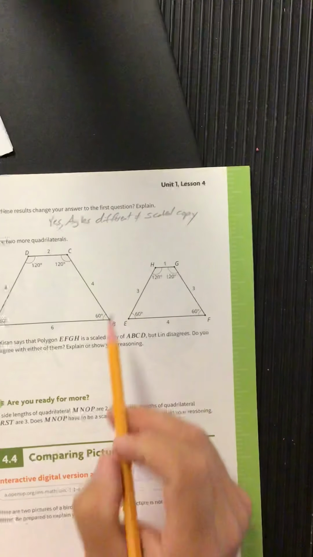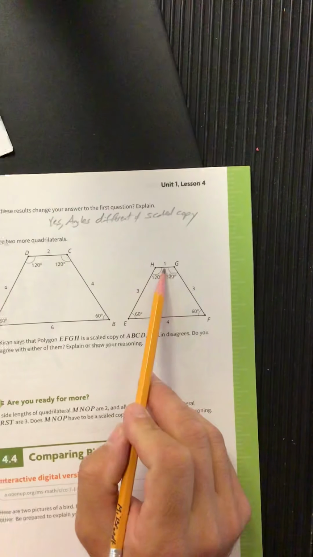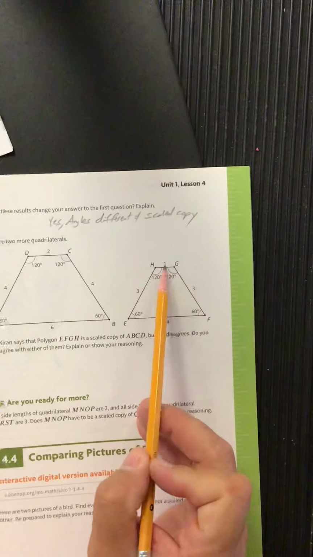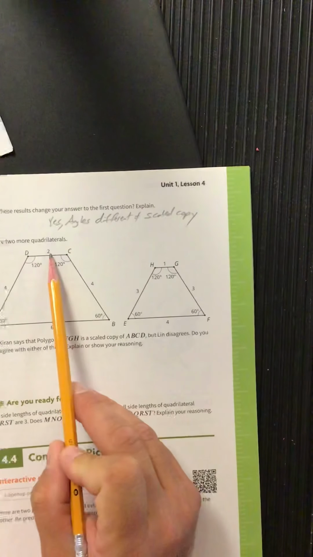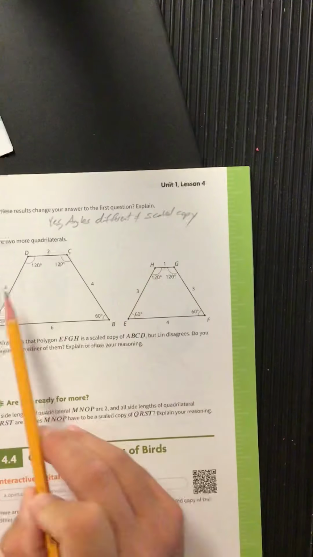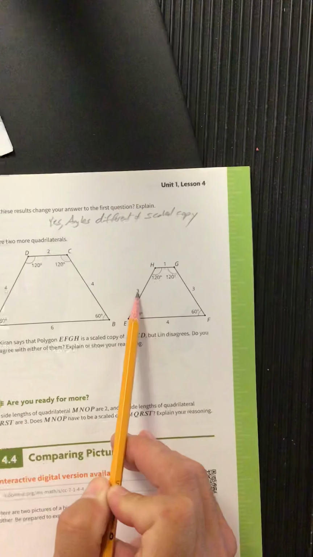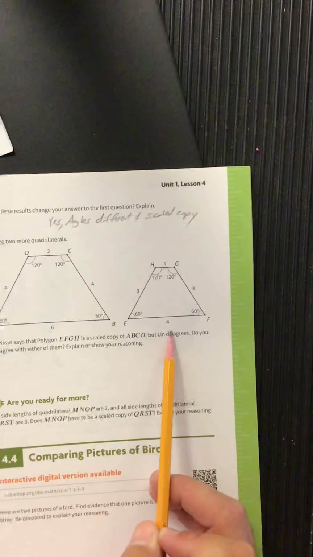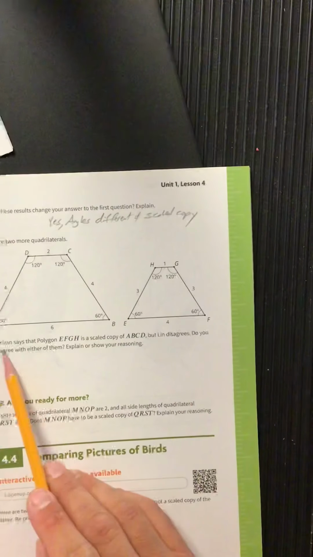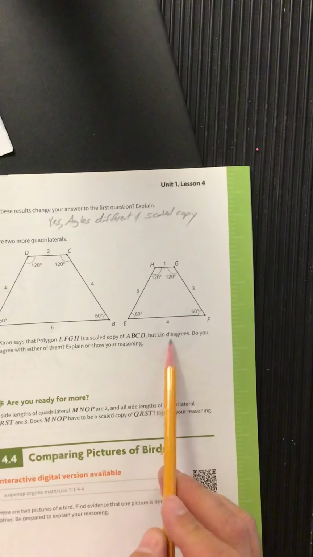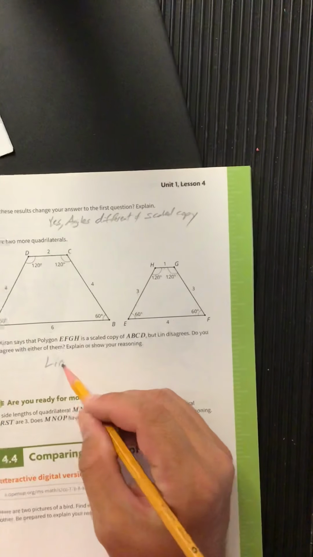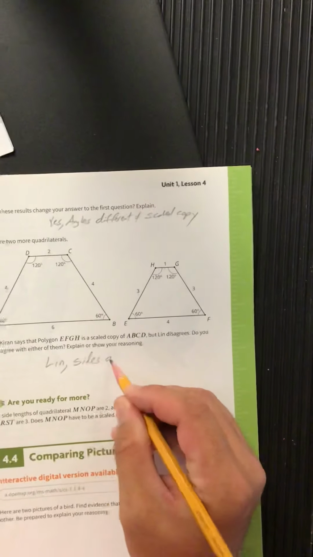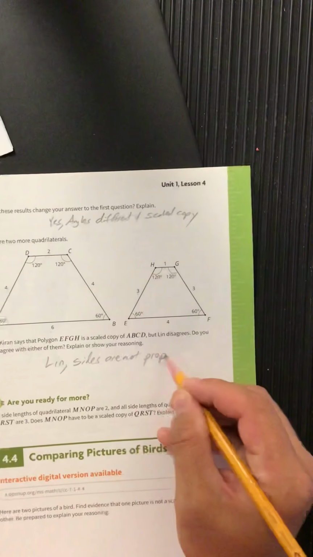No, because on the top it goes 2 to 1, but then on the sides it goes 4 to 3, and it should go 4 to 2. All right, so let's go from big to small. Half is big, right? Half of 4 is not 3. Half of 6 is not 4. So do you agree with either of them? Kieran says they are scaled copies. Lynn disagrees. So I agree with Lynn. And I'm just going to say sides are not proportional. They all should be half as big as the one on the left, and they are not.